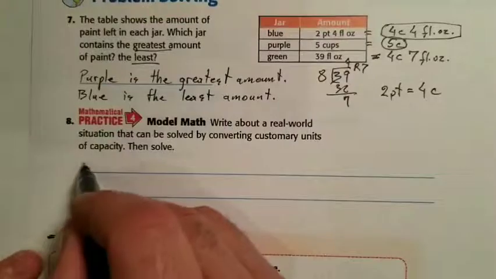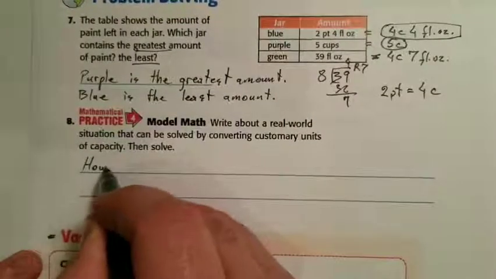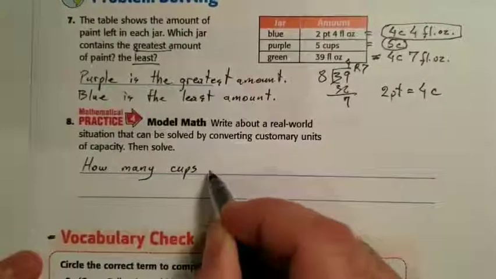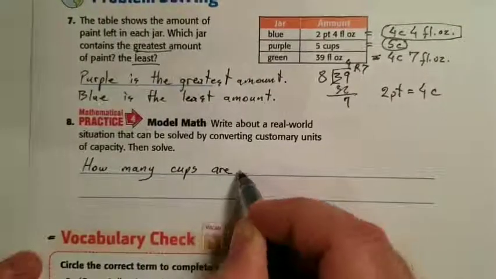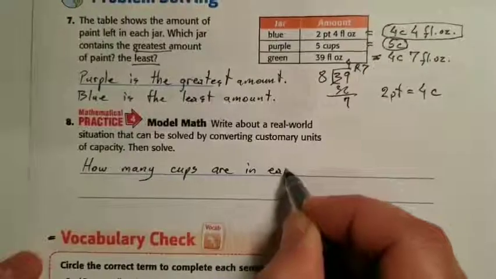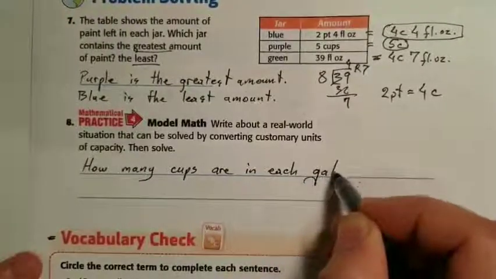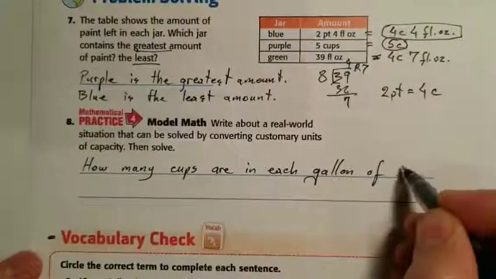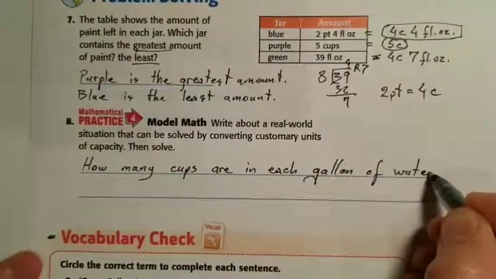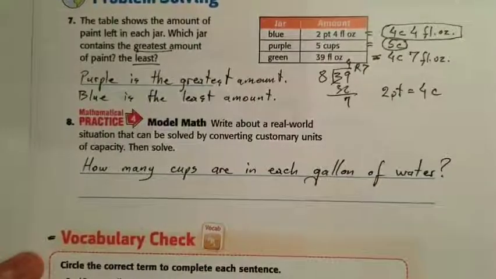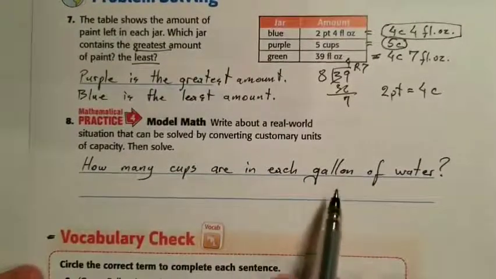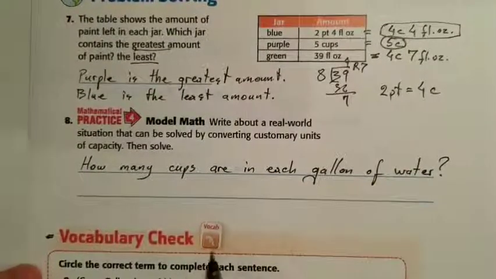I'm going to say, how many cups are in each gallon of water? In other words, if I drink 1 gallon of water, how many cups would that be equal to? Hopefully not in one day, but let's see.